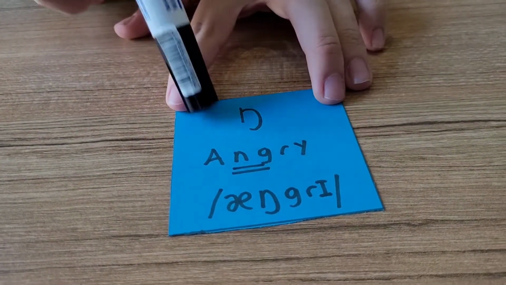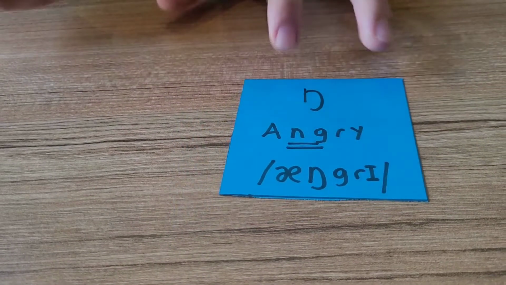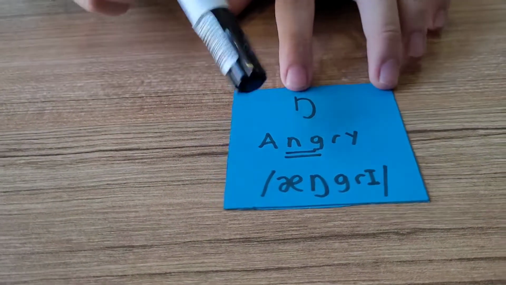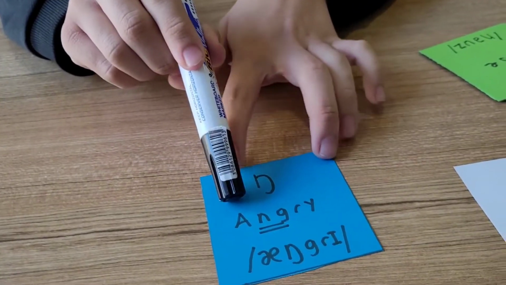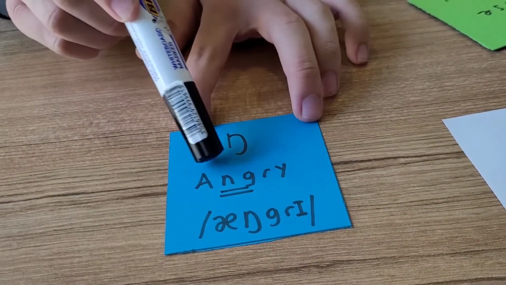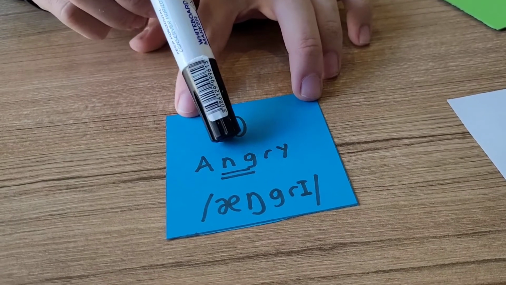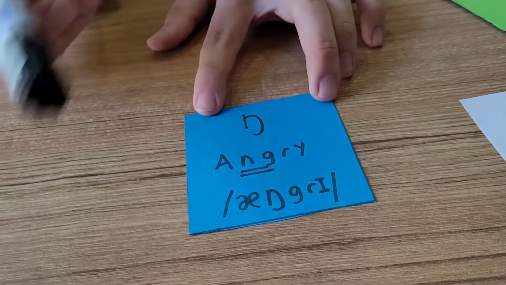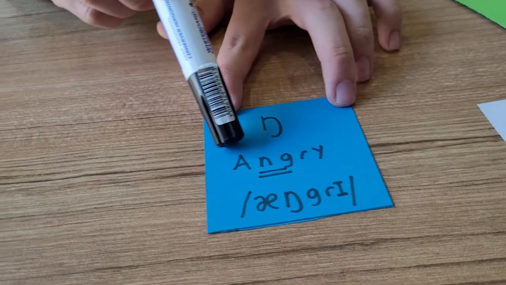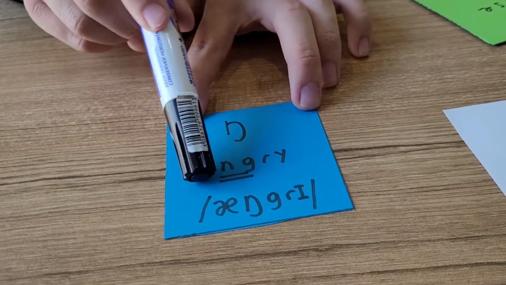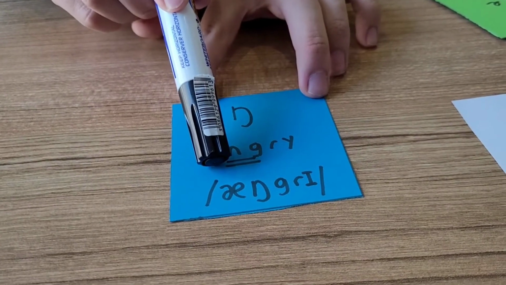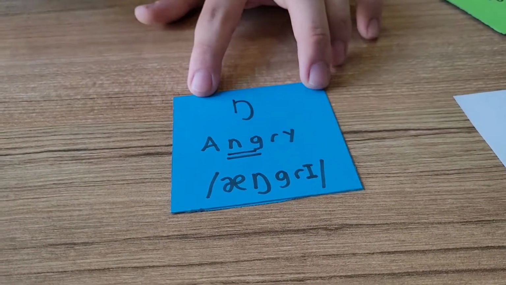Angry. This one is hard to pronounce, but you can see it when the N and the G come together. And when you say angry, you kind of put something between the N and the G. To make up this sound, we have this one. Angry. Realize how it starts not with A but with the diphthong. Angry.